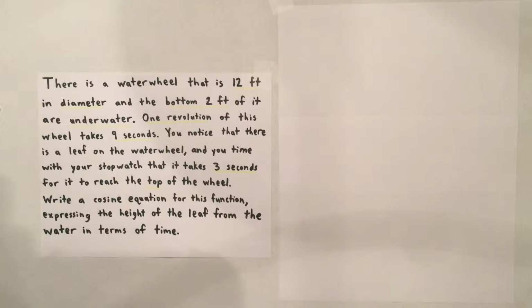There's a water wheel that is 12 feet in diameter, and the bottom 2 feet of it are underwater. One revolution of this wheel takes 9 seconds. You notice that there is a leaf on the water wheel, and you time with your stopwatch that it takes 3 seconds for it to reach the top of the wheel. Write a cosine equation for this function, expressing the height of the leaf from the water in terms of time. So, this problem is asking us to create a cosine equation that models a specific situation.